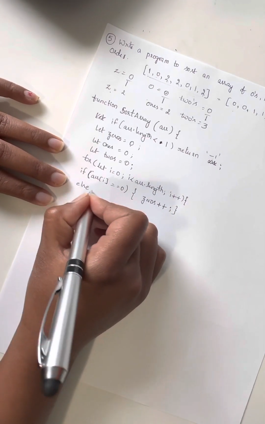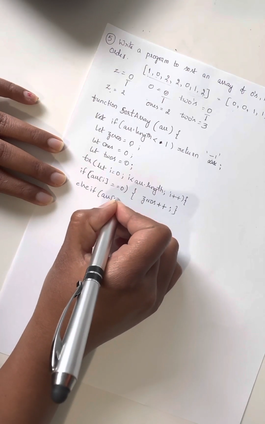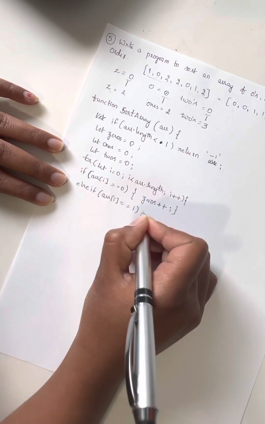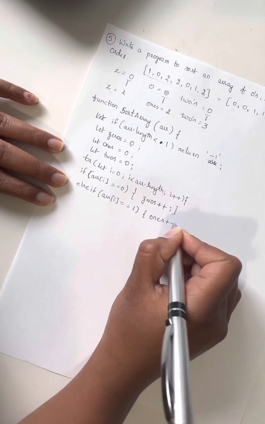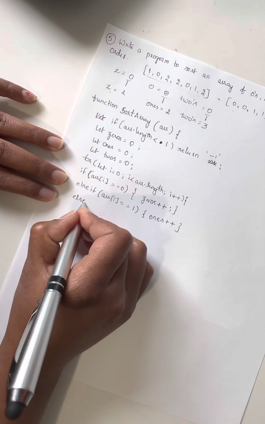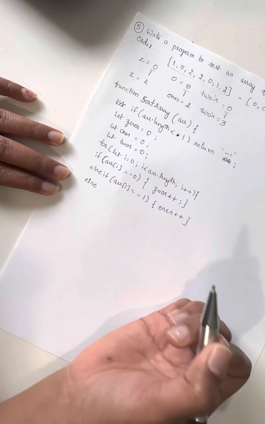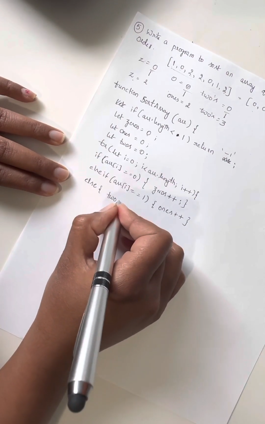Else if array[i] equals 1, then we just increment the variable ones. Else, if it is not 0 or 1, it should be 2, right? So in the else, we just increment the variable twos.